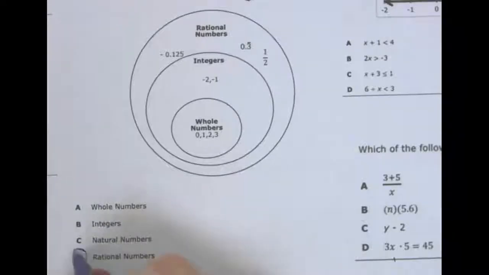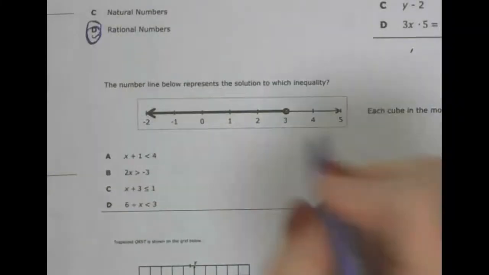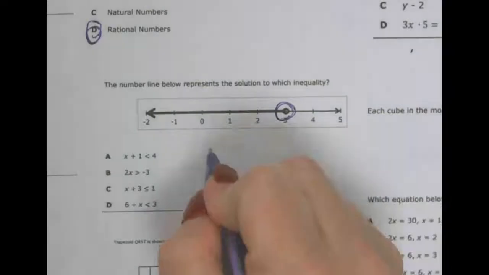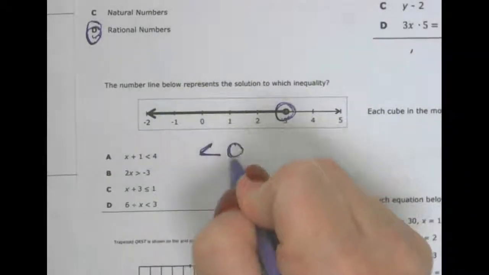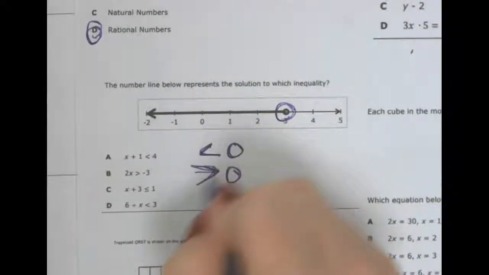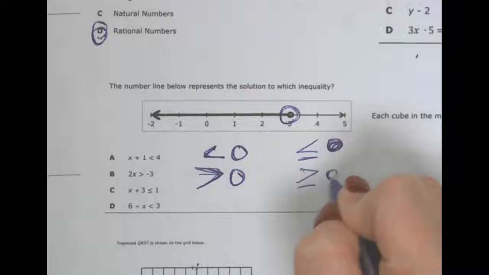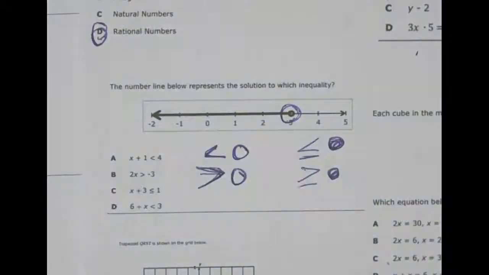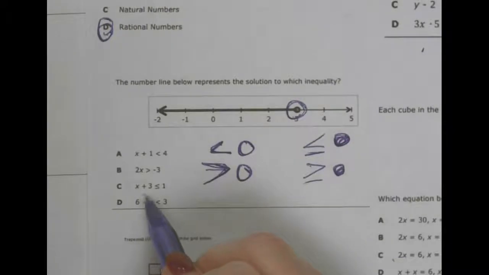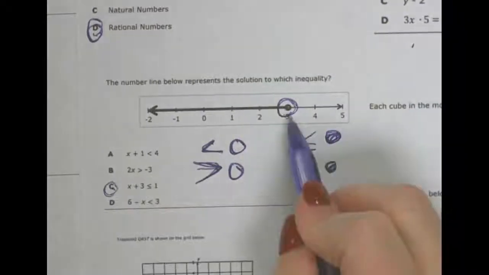One-fifth is a rational number. My answer has to be 3. If it is this, it is going to be an open circle. If it's this, an open circle. If it has a line under it, it is going to be a closed circle. So the answer to this has to be C, I believe. I believe that's a closed circle.